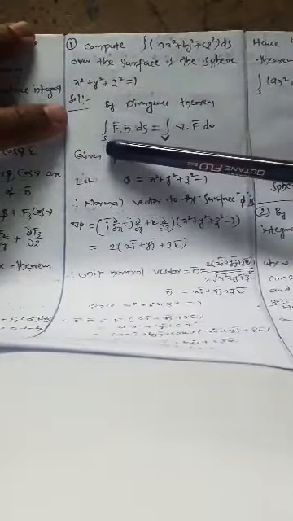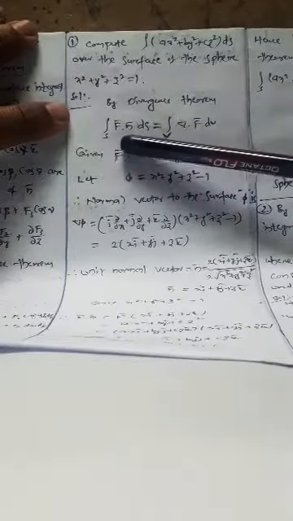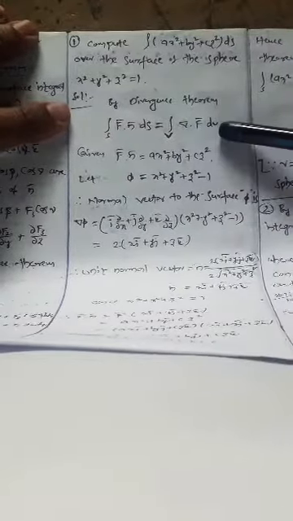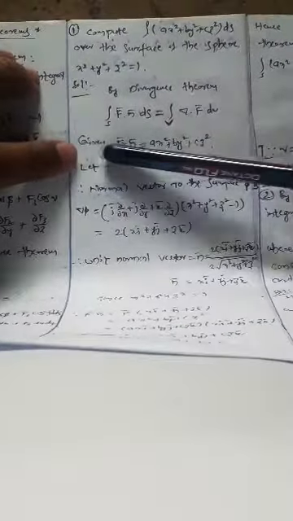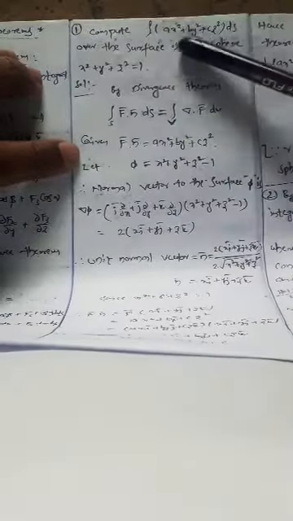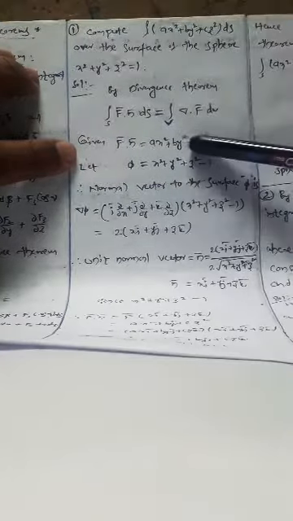By the divergence theorem, the direct formula is: surface integral of f dot n ds equals volume integral of del dot f dv. The given is in the form of surface integral f dot n ds. So let me take this one as phi, where phi equals x square plus y square plus z square minus 1.